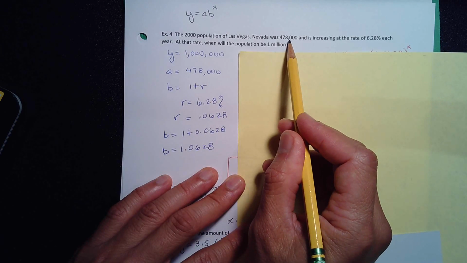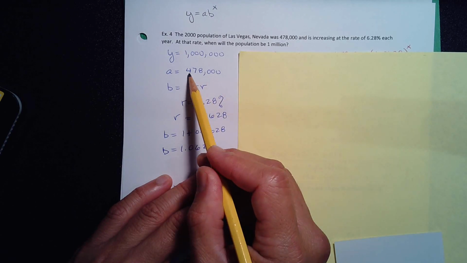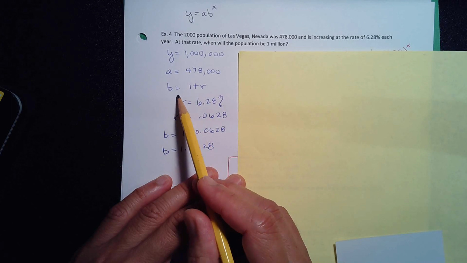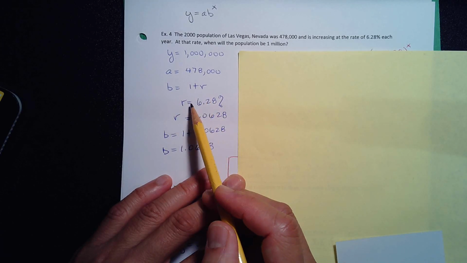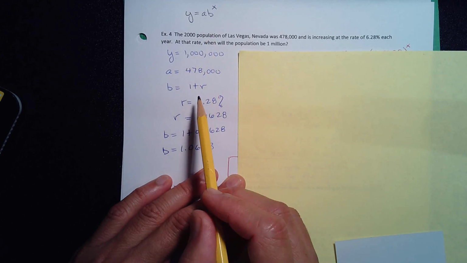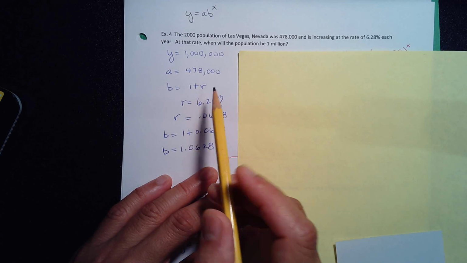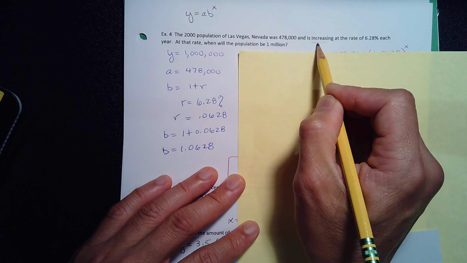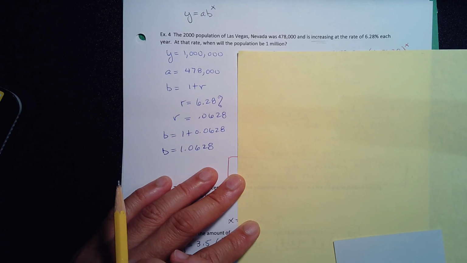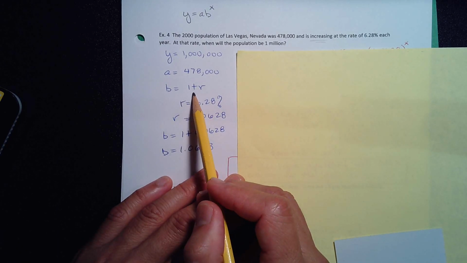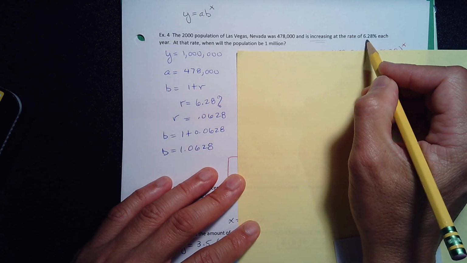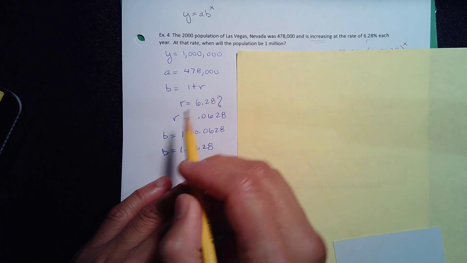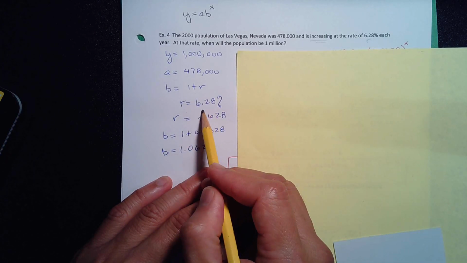In the year 2000, it's 478,000. That's your initial amount. B is 1 plus r, just like always. The reason why I'm choosing 1 plus r is because this word increasing. The word increasing means it's going to be a growth. The rate is 6.28%. So I wrote that down. Convert percent to decimal.